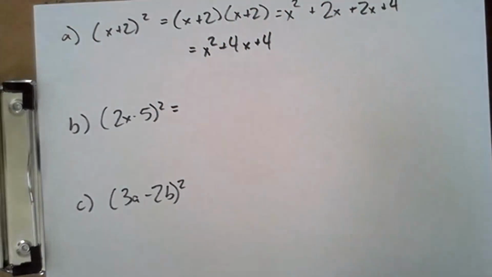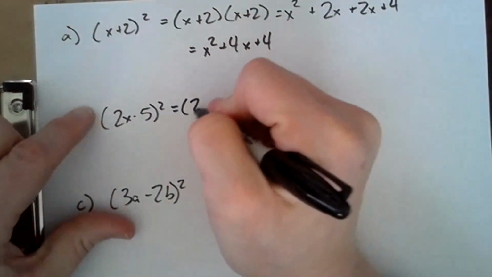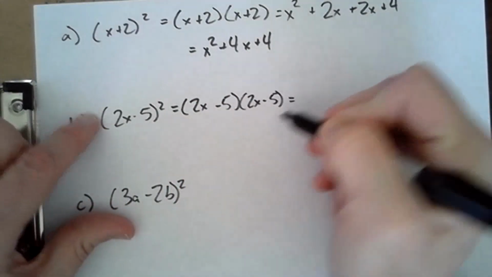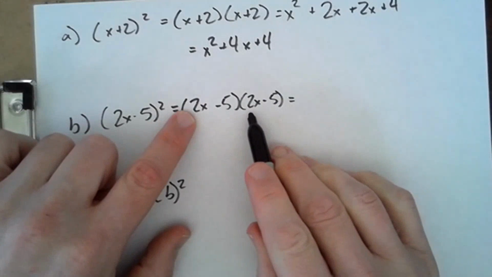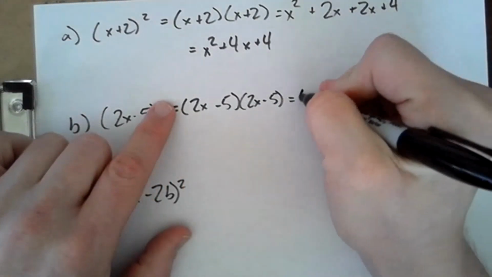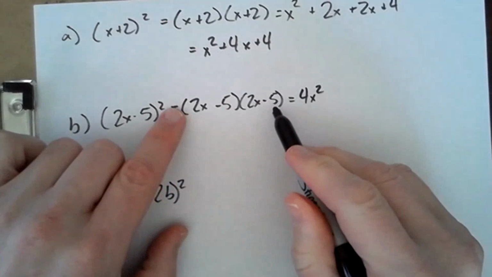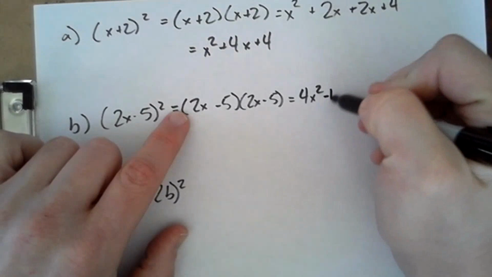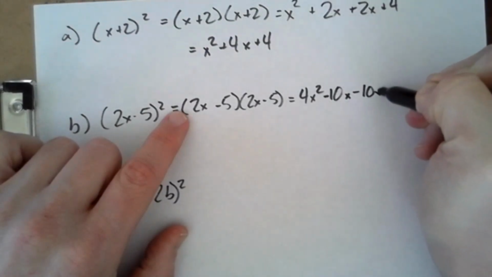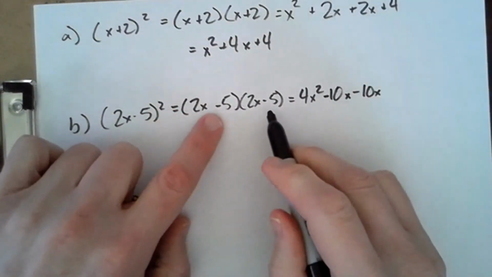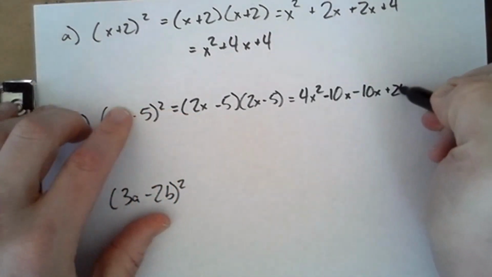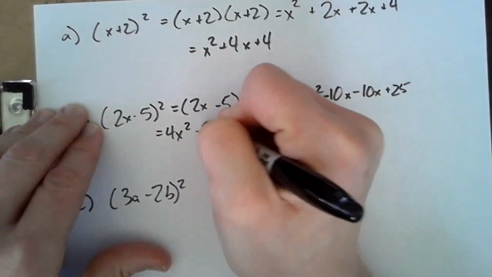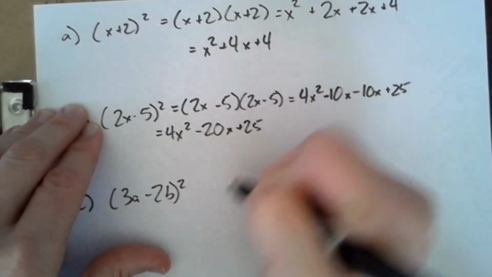For this one, the same sort of thing. Well, it's 2x minus 5 times 2x minus 5. Our first term will be the product of the first terms. 2x times 2x is 4x squared. Next term will be the product of the outside terms. 2x times negative 5 is negative 10x, and then we get the same thing again, negative 10x. And negative 5 times negative 5 is 25. So we combine like terms to get 4x squared minus 20x plus 25.